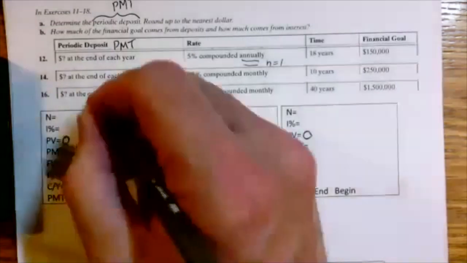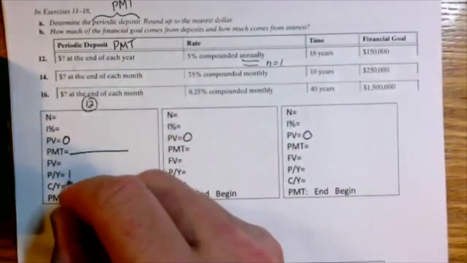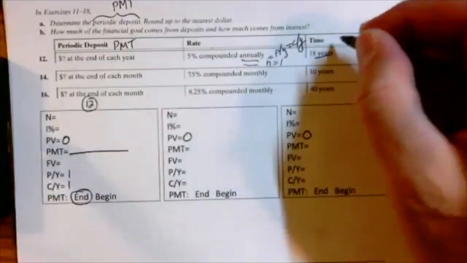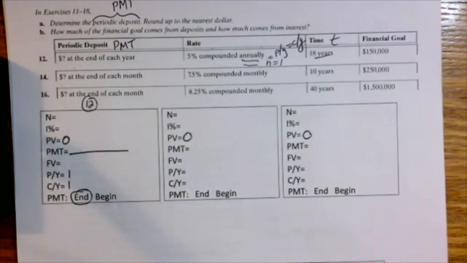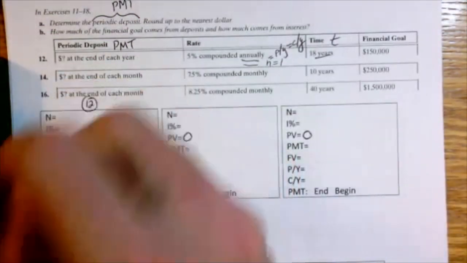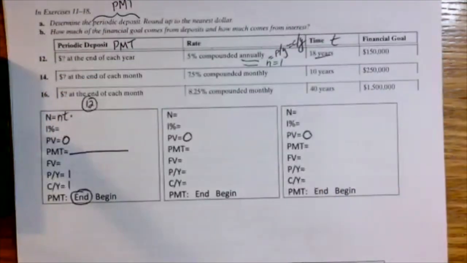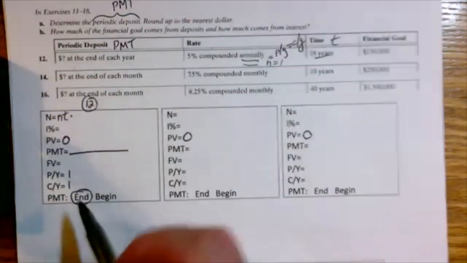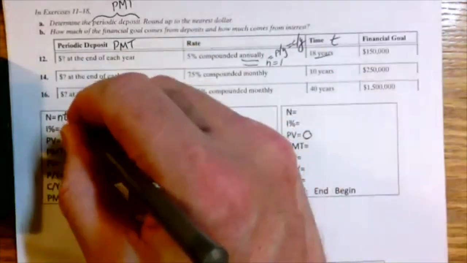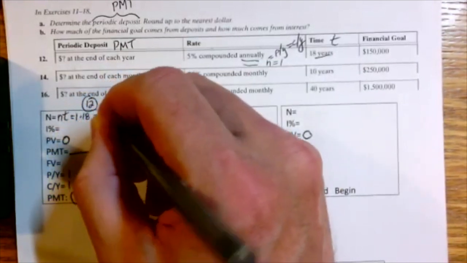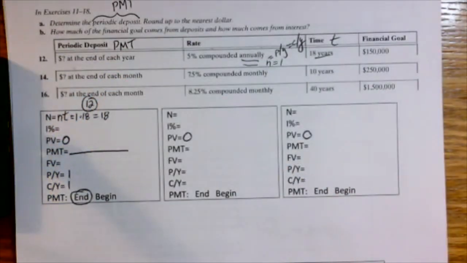So the payments per year and the compounding per year will be 1. The time is 18 years. This is the value of t. And so that helps us with n. N is always little n times t. We know that t is 18 years in this example, and down here is n. So 1 times 18, or just 18. So when the interest is compounded 1 time per year, then the value of n is going to be the value of t.